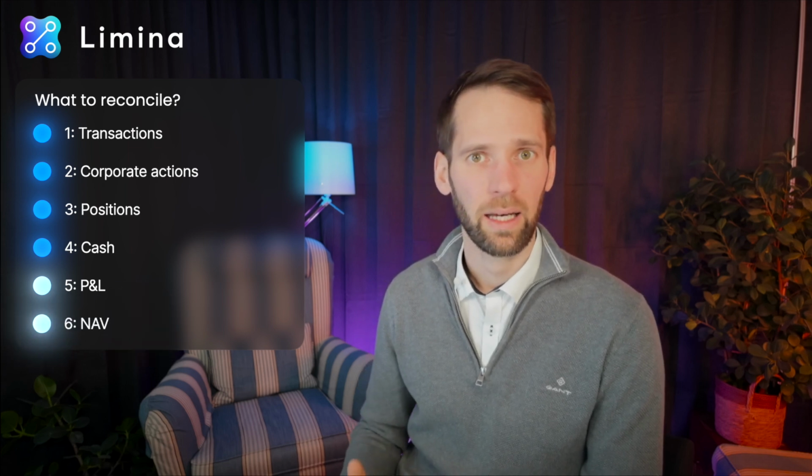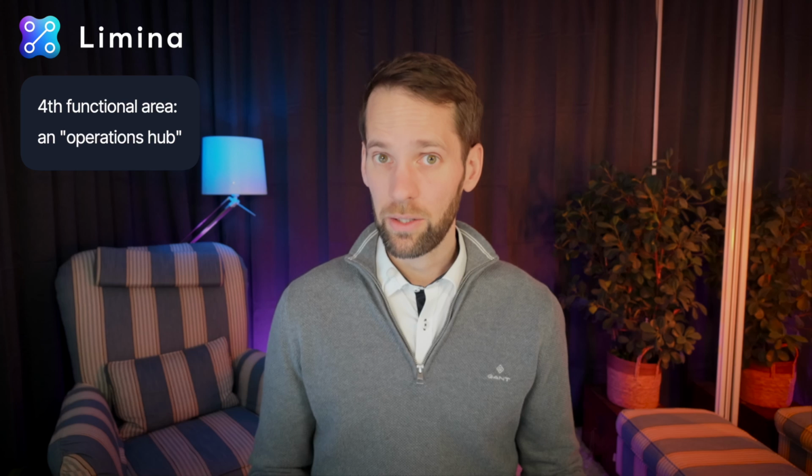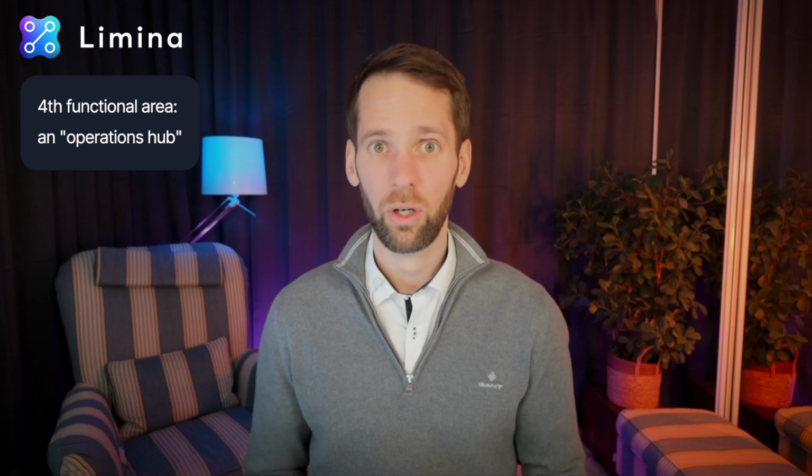And usually in that order, so that if you catch something that affects cash in the first three, then if you then find an issue in the cash reconciliation, you know that it's not one of the three previous ones that are causing that issue. The last two are optional, not all managers will perform them. And the fourth is an operations hub, which is a center to keep track of all recurring tasks and processes, which is not something that is usually part of the system like this. And Limina is unique in that it has those built in and connected with the workflows that your operations team performs.